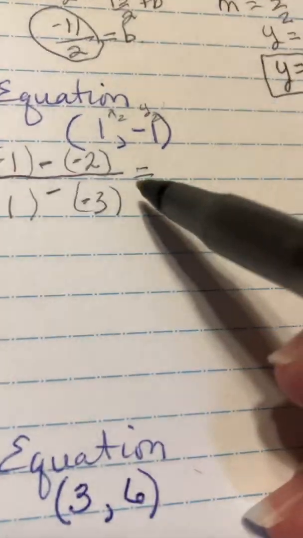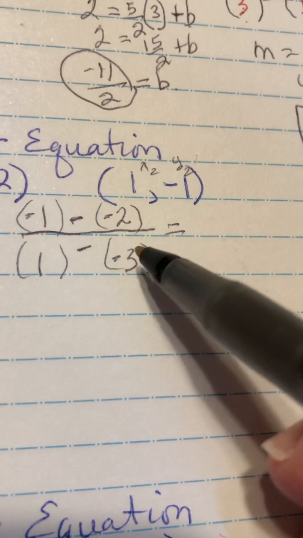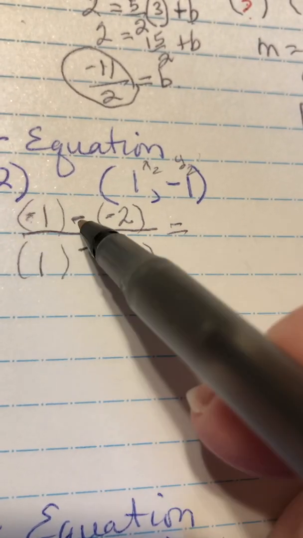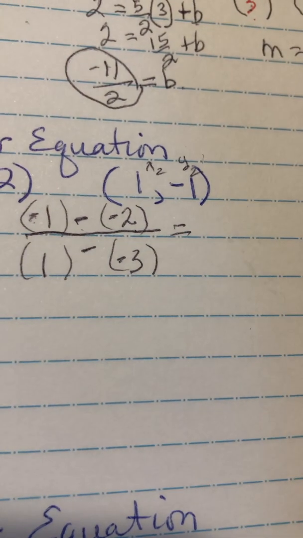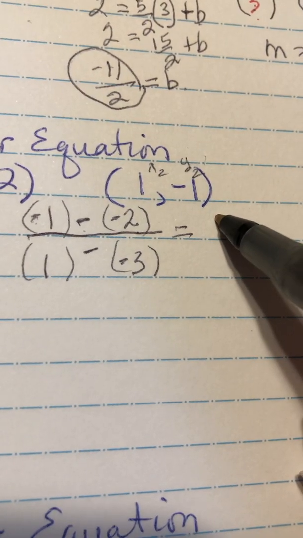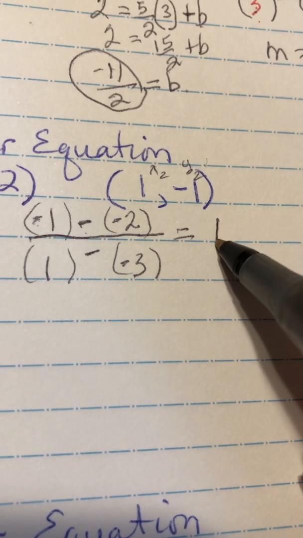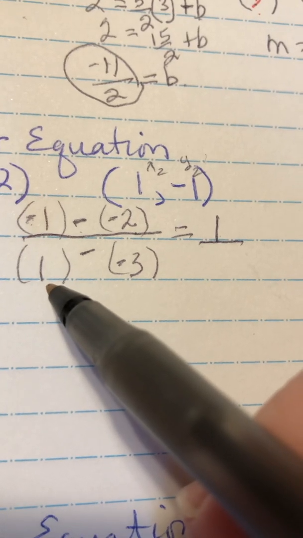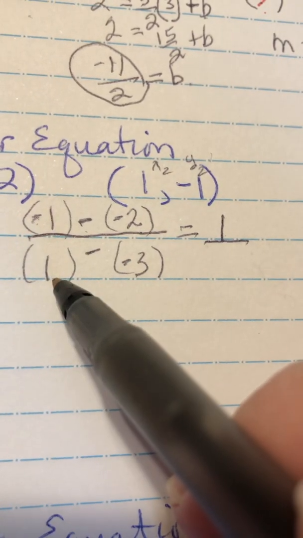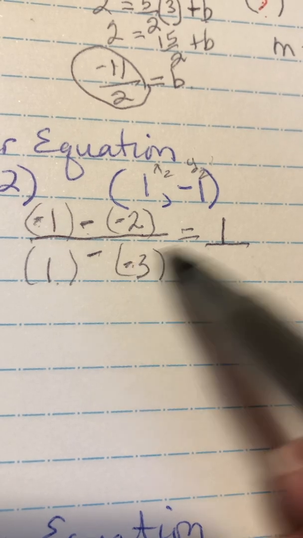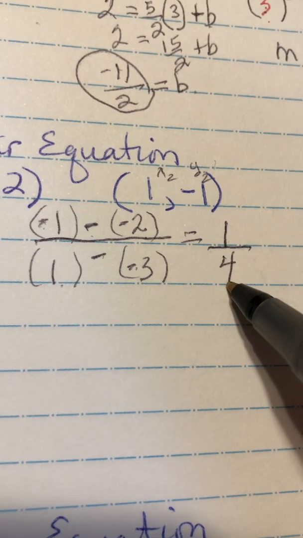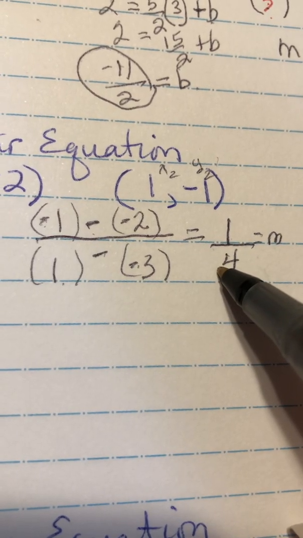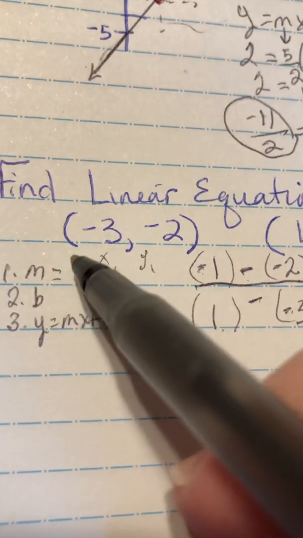Bless your brain by using your calculator, because doing all these negatives, our brains do not like. Our brains don't look at this and go -1 minus a -2. It doesn't make sense to our brain that this answer is actually a +1. It doesn't seem right to our brain. So use your calculator so your brain doesn't have to do the work and mess it up. And then 1 minus a -3 is actually a +4. So now we know that the slope is 1/4. All right, so our slope is 1/4.